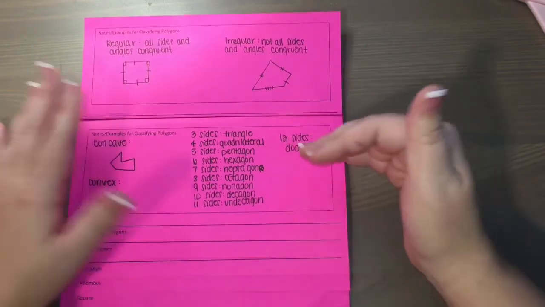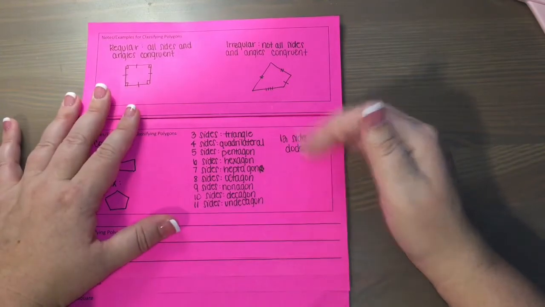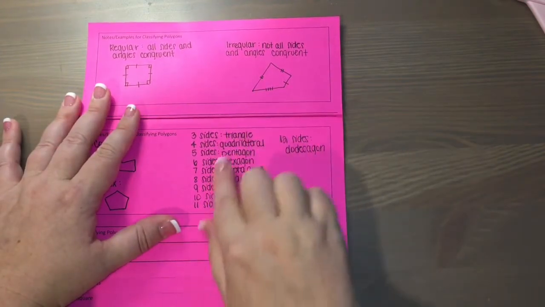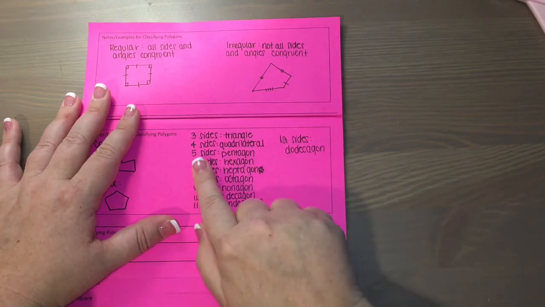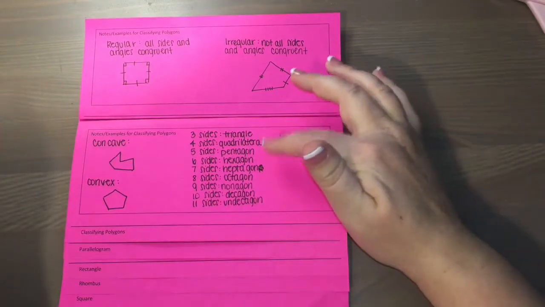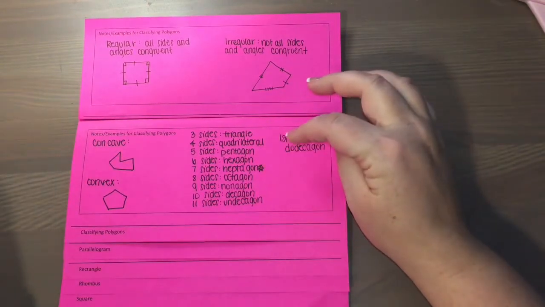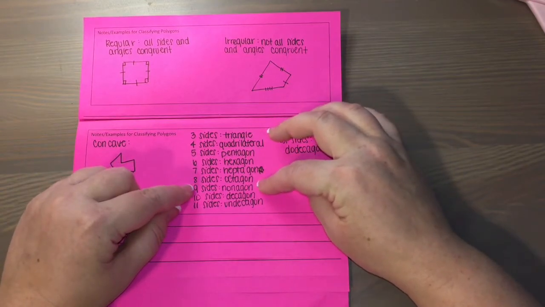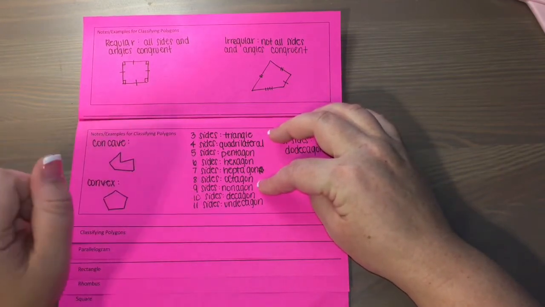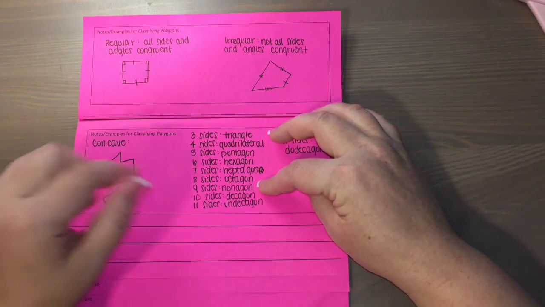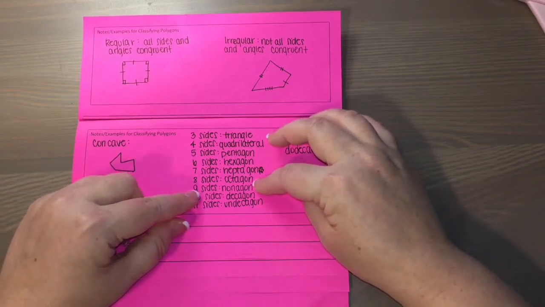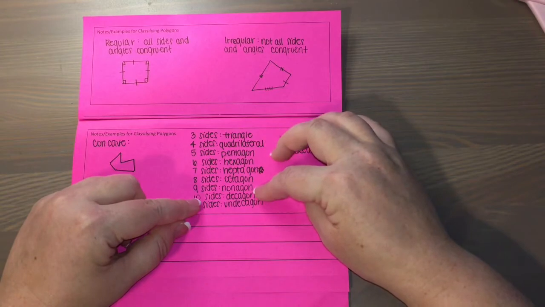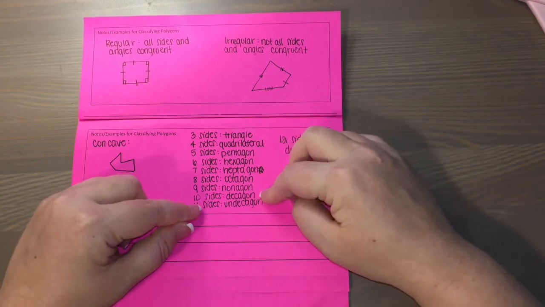We can also classify polygons by the number of sides that they have. So you can see I have 3 sides as a triangle. 4 would be a quadrilateral. 5 is a pentagon. 6 a hexagon. 7 is a heptagon. 8 is an octagon. You can remember that because an octopus has 8 legs. An octagon has 8 sides. 9 is a nonagon. 10 is a decagon.